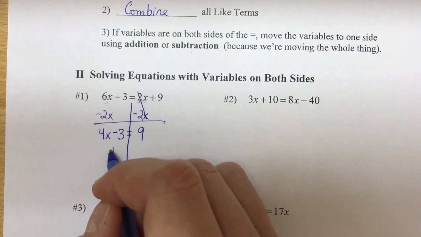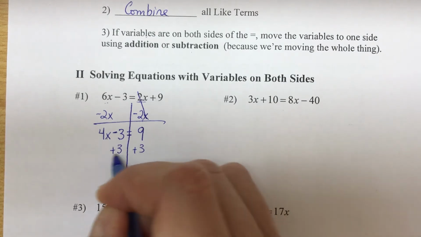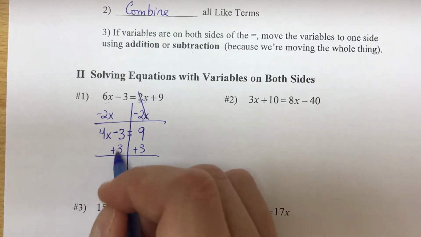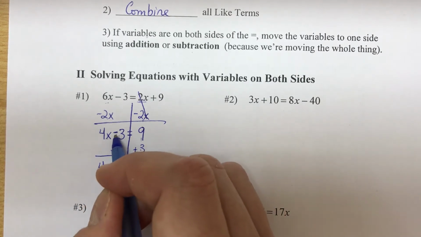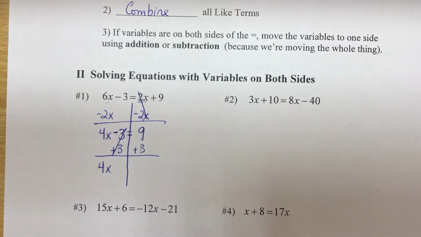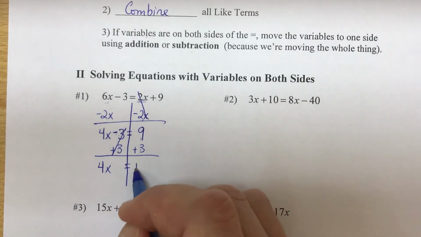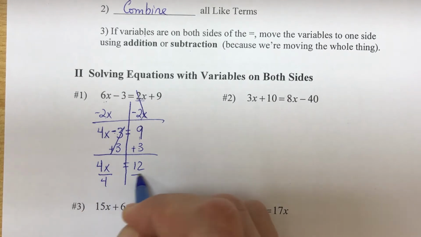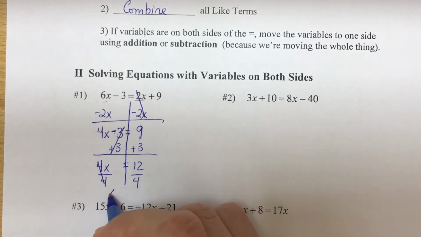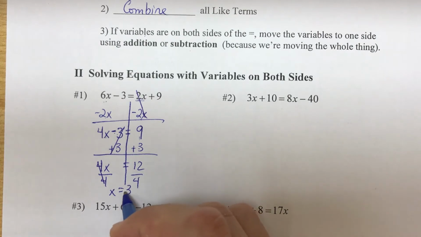Now that's minus 3. To undo that, we will add it to both sides. Again, see how I've lined this up. We have 4x. Negative 3 plus 3 is 0. That's how I know I'm good. Equals 12. 4 times x equals 12. The last move is divide by 4. And we get 1x equals 3.